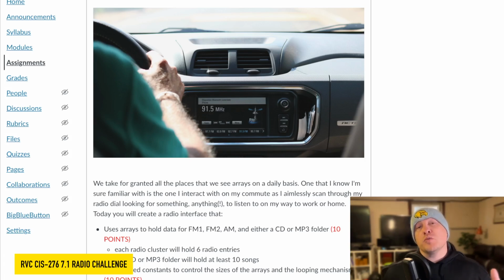But I know, because of its relative newness, that a lot of students want to shy away from the idea of the array. So before we get into the description for this, let me just remind you of a couple of things. Number one, you have already built a lot of this project out in your previous challenge problems.